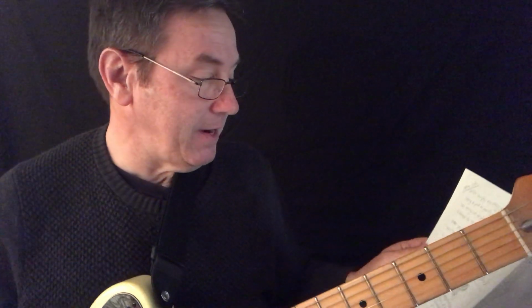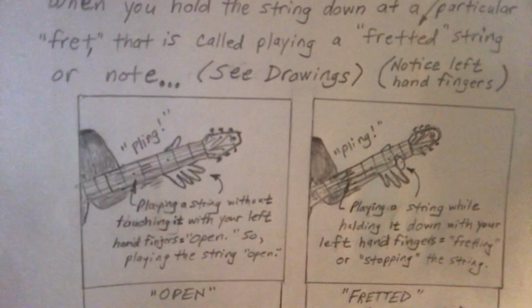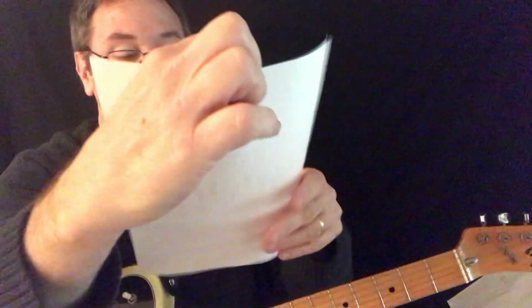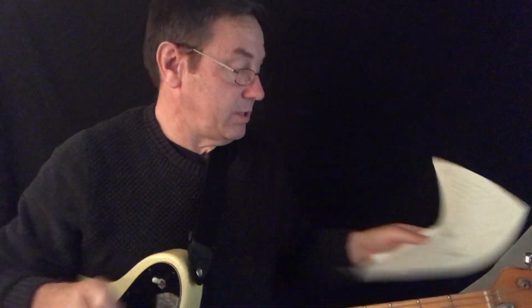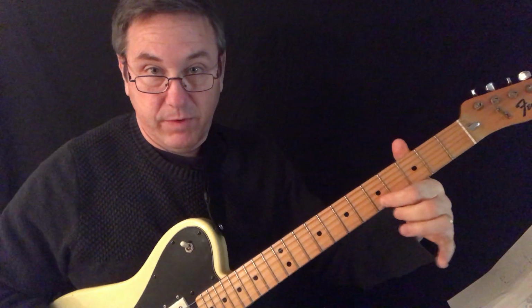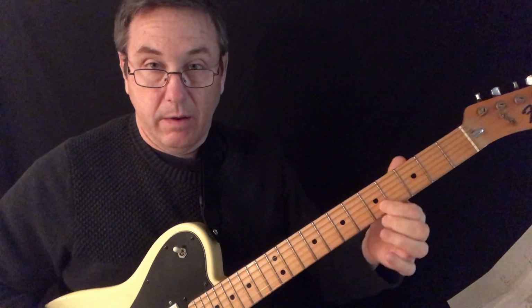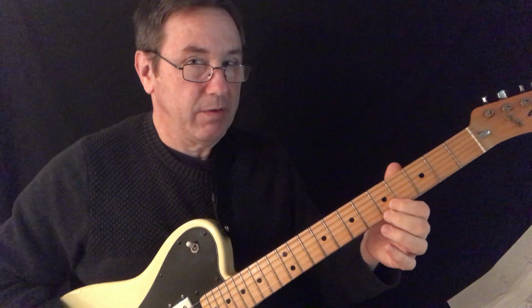So seeing the drawings there, basically showing one is fingered and one is picked open. As you pick them, it's either considered fretted or stopped. They call it stopped, okay? I'm fretting the 5th fret on the 2nd string there. It's called fretting it. You don't hear that as often as stopping.